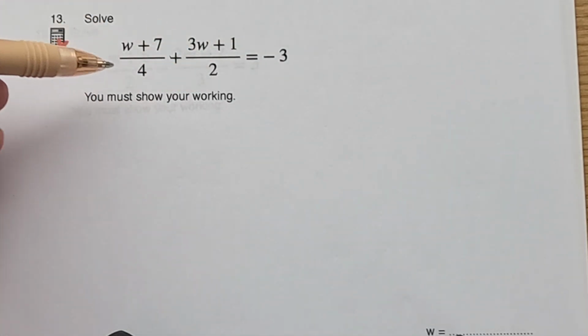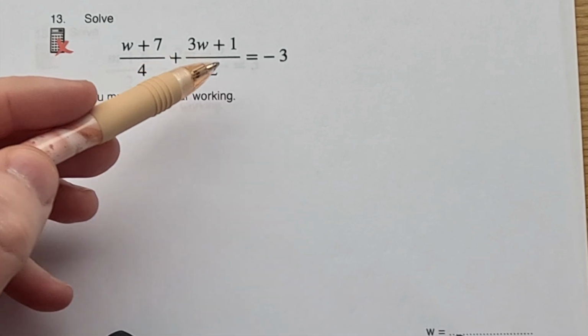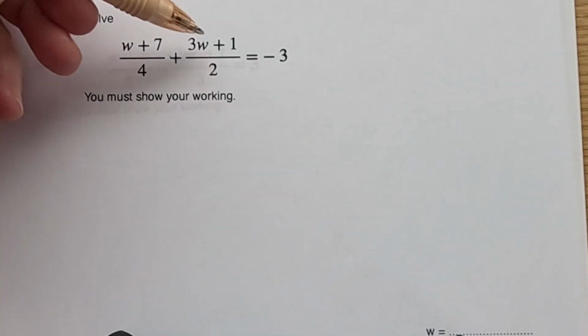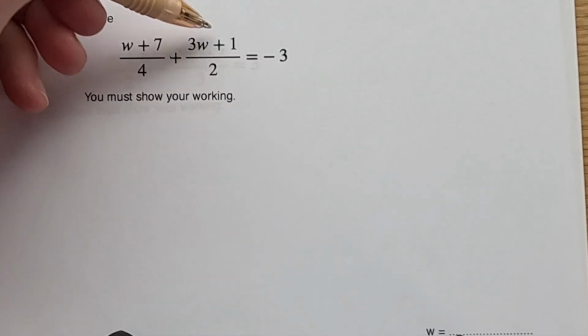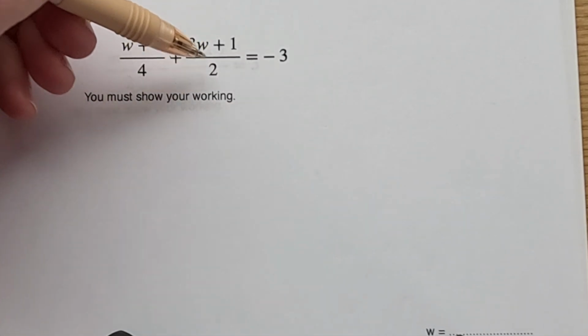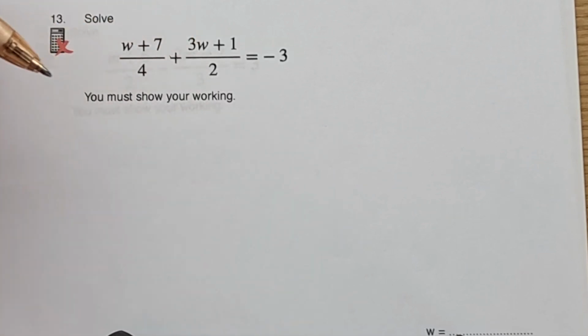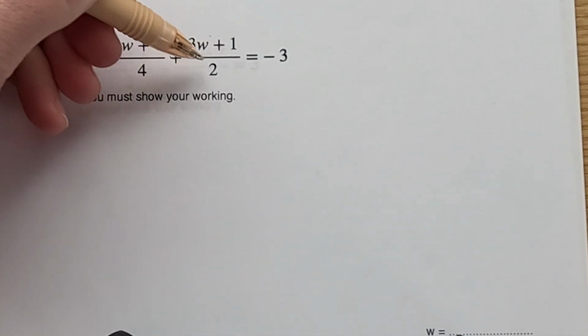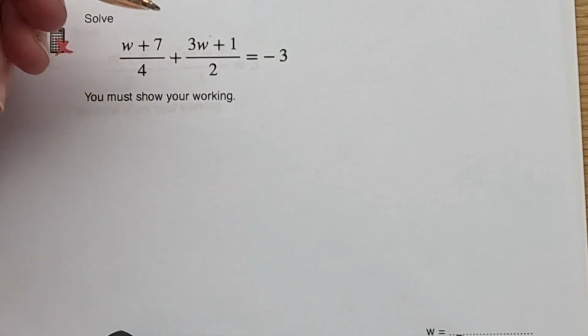Now, these two fractions, if we look at the denominators, we've got 4 and 2. And that's not a coincidence. I've chosen these denominators on purpose, because if I double both the numerator and denominator of this fraction, we'll also have another 4 there. And then that means we can add the fractions quite nicely. So what I'm going to do is double both the numerator and denominator of this fraction, so we're dealing with quarters there as well.